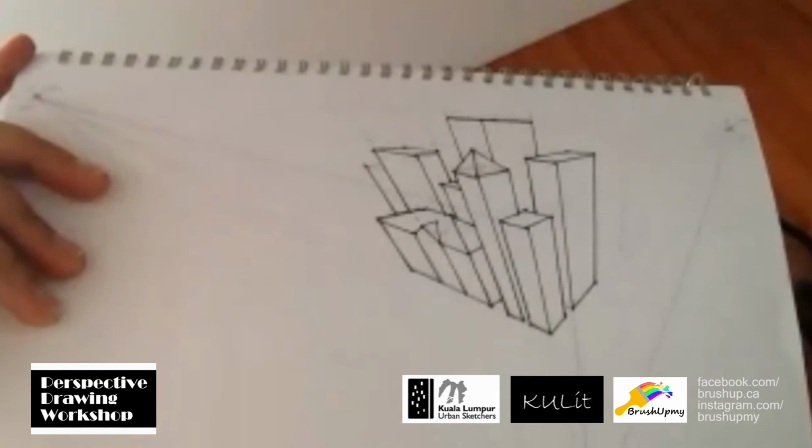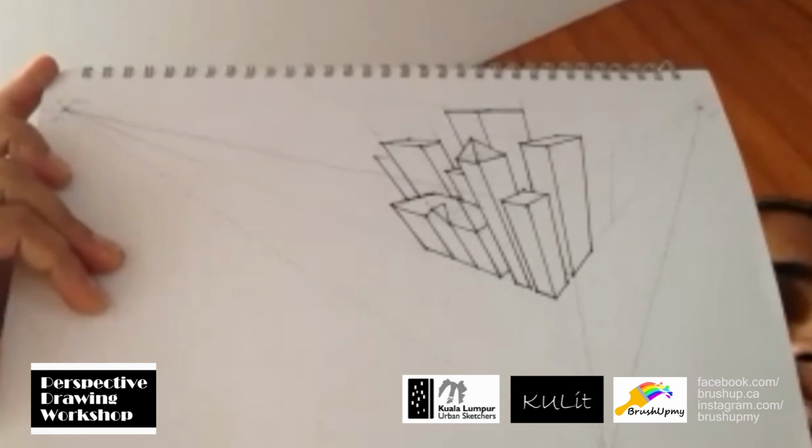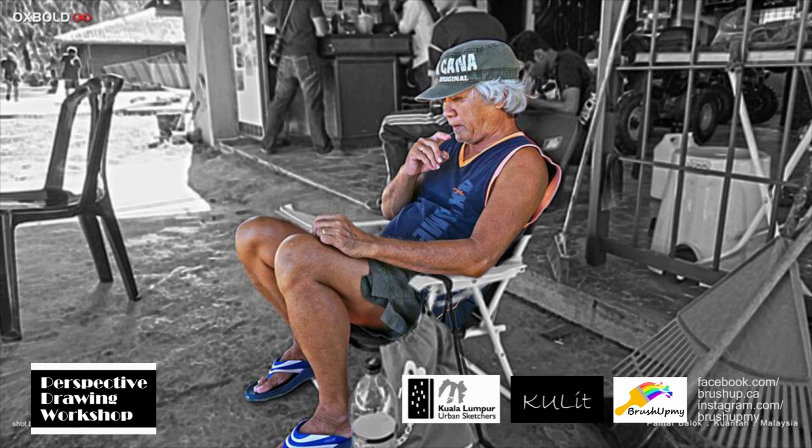Okay, all right. I think you understand the fundamentals of perspective. All you need to do is maybe learn to do detailing. Okay, thank you so much. That's the whole gang for today.